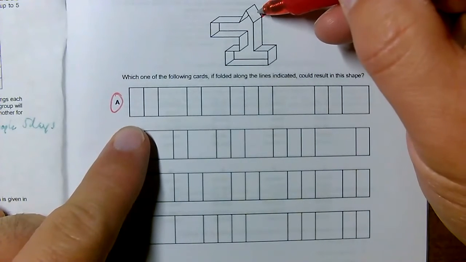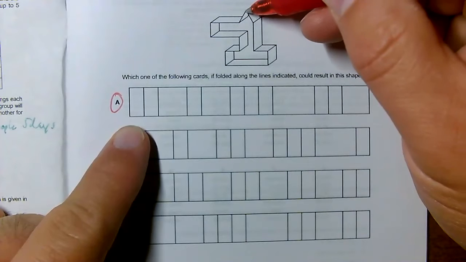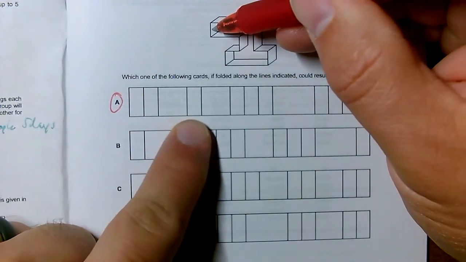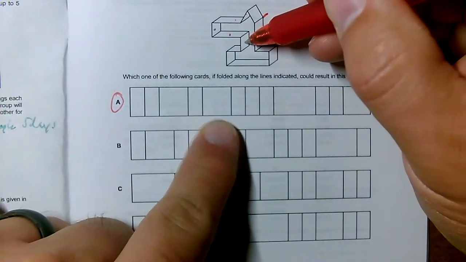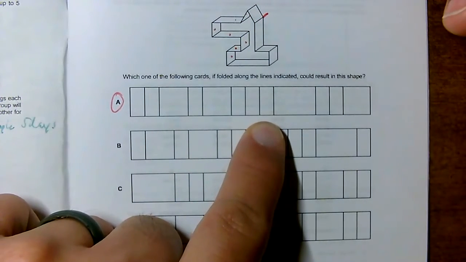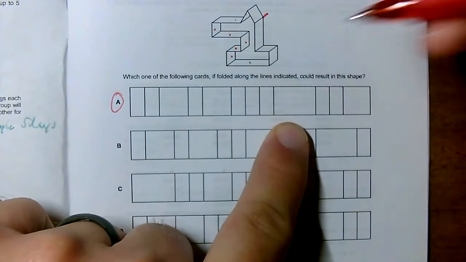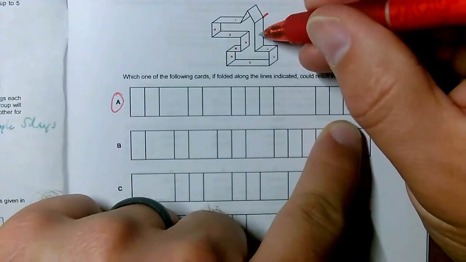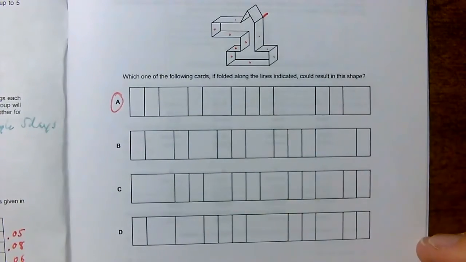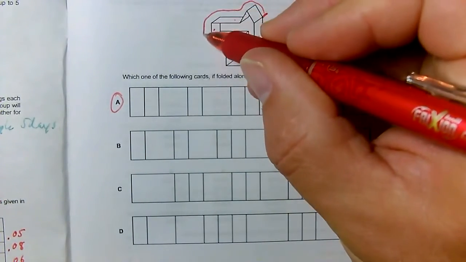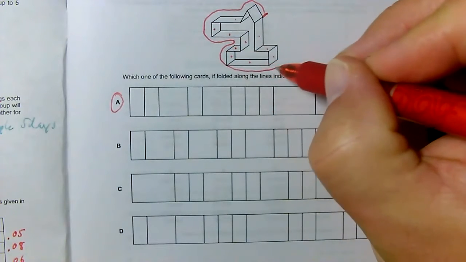So if we go through, you notice here we have a skinny rectangle, followed by another skinny rectangle, followed by a square, then a skinny rectangle, then a square, then a skinny rectangle, another skinny rectangle, and another skinny rectangle. So 3 in a row, followed by a larger rectangle, followed by a skinny rectangle, followed by a skinny rectangle, followed by a square. So that matches starting from this point, going around the figure in this manner, all the way to this point here.